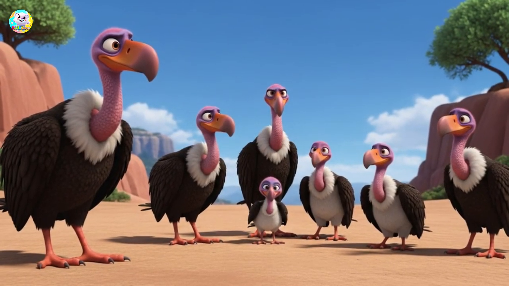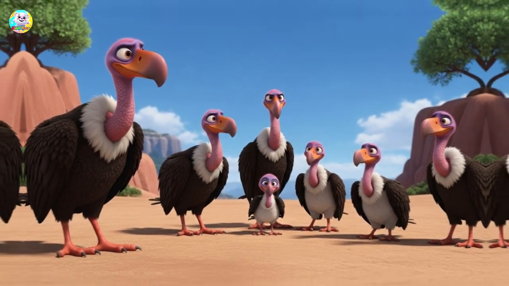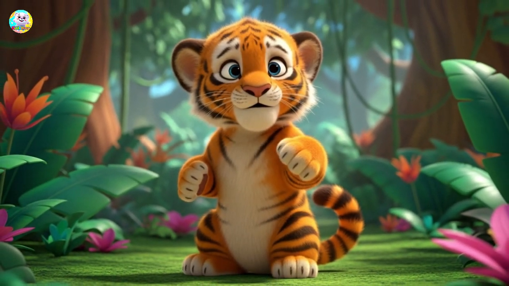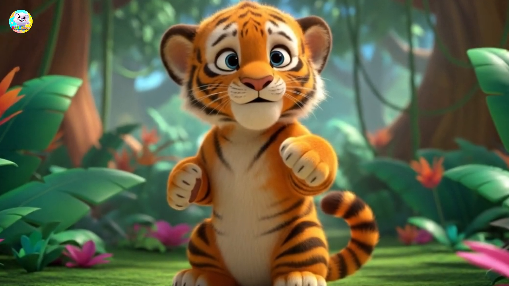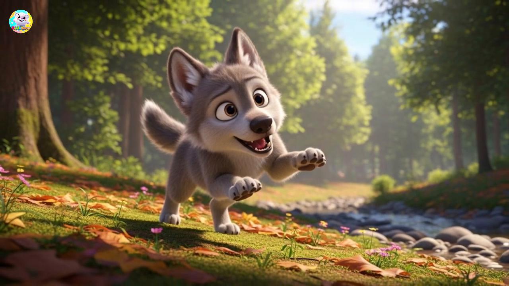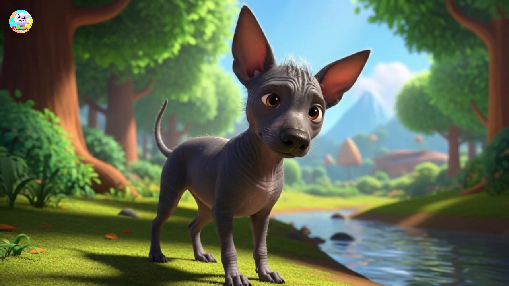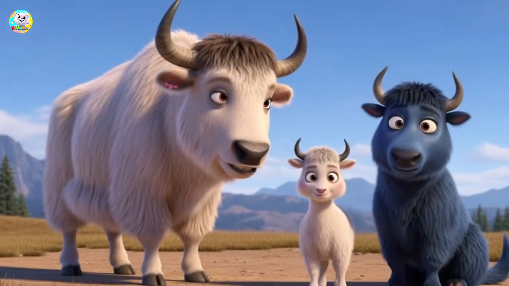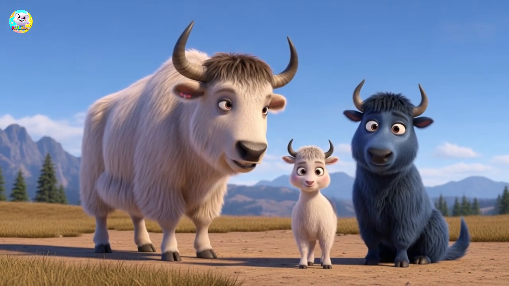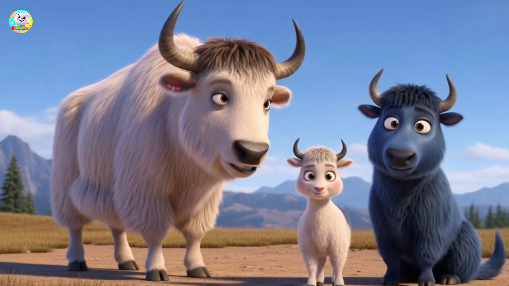R is for robin chick, singing all the while. T is for tiger cub, stripes as clear as can be. U is for urchin baby, tiny and round. V is for vulture chick, feathers abound. W is for wolf pup, running in the pack. X is for solo puppy, hairless, ready to snack.